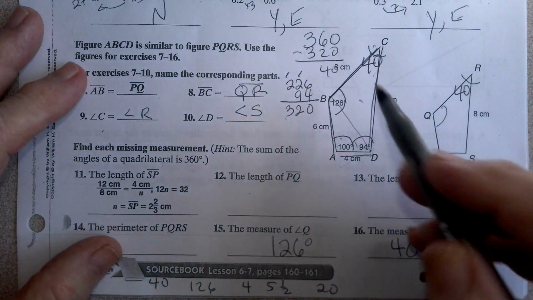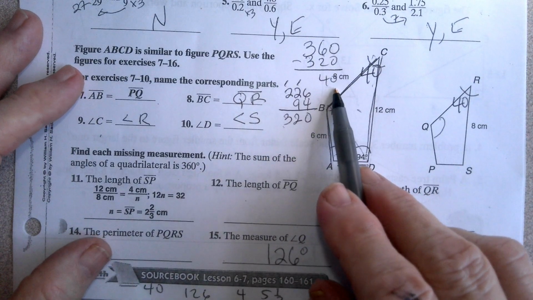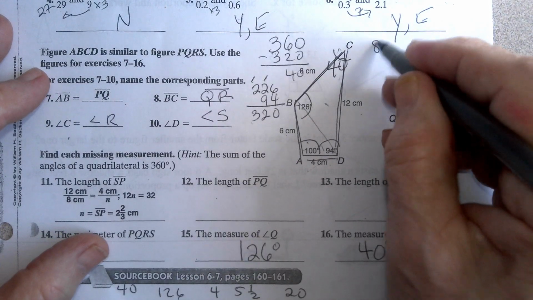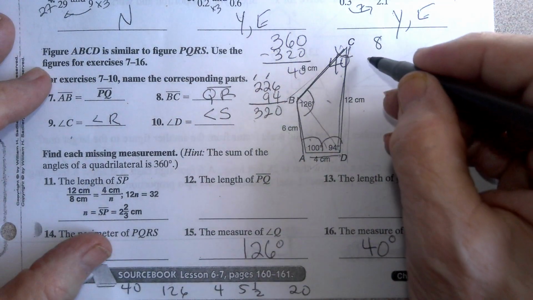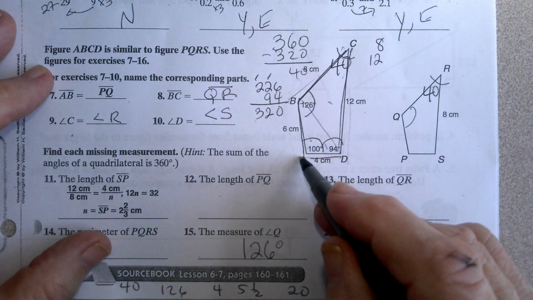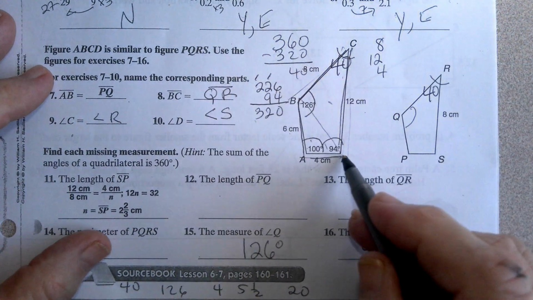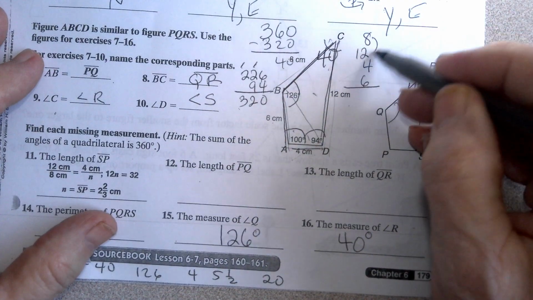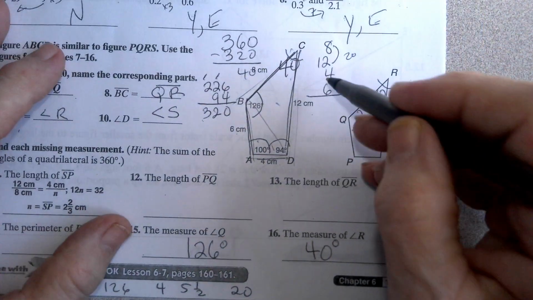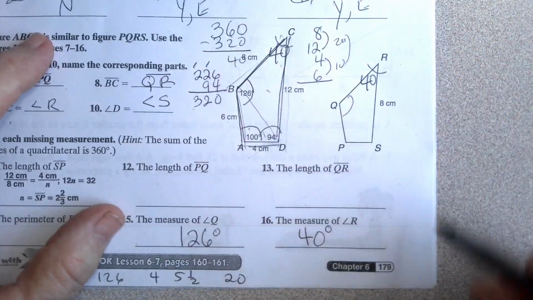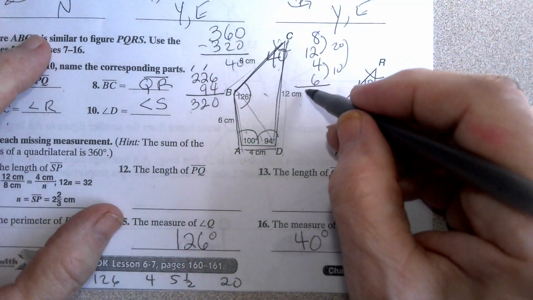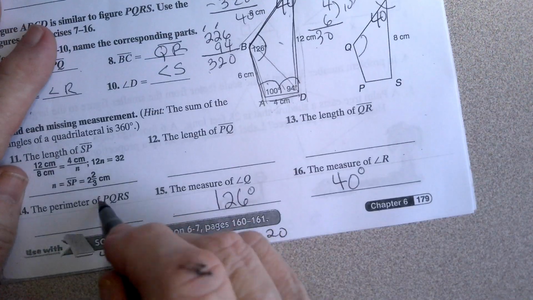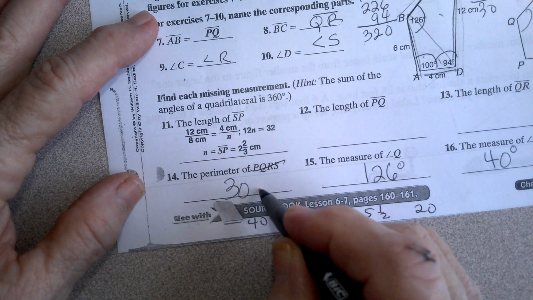And how far have I gone? I've gone, is that an 8? I covered it up. Yes, so that is an 8. Then I'm going to go here, which is 12. Then I'm going to go here, which is 4. And I'm going to go here, which is 6. So this is 20. And this is 10. Altogether, that is 30. So again, we found the perimeter of this one instead. So that is going to be 30 centimeters. Okay.